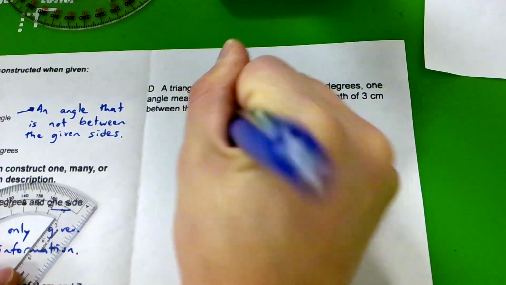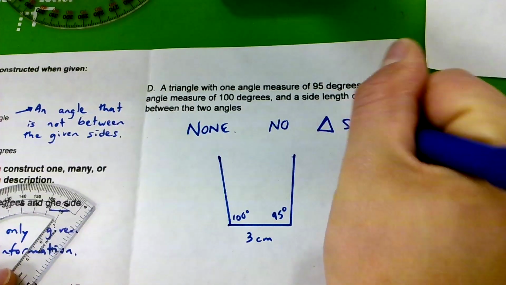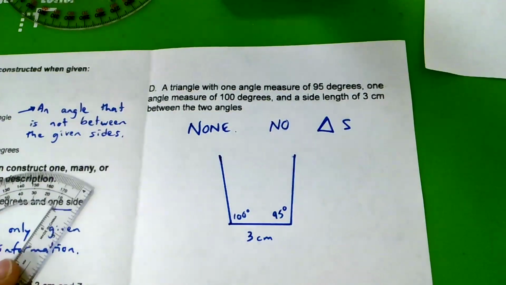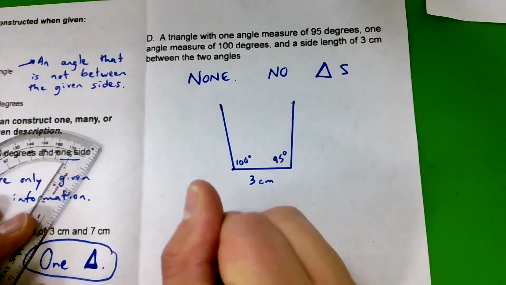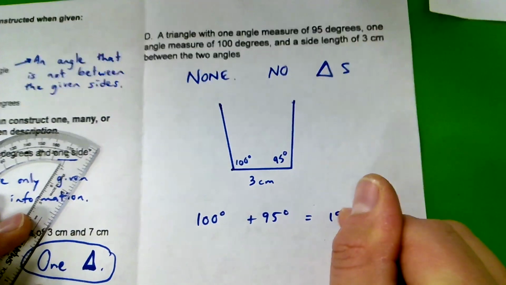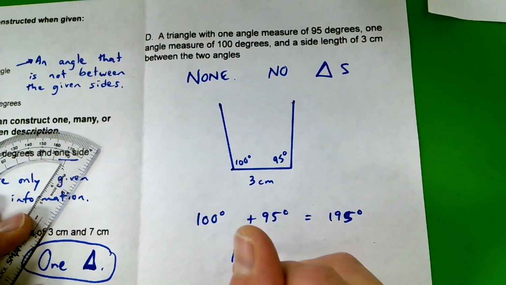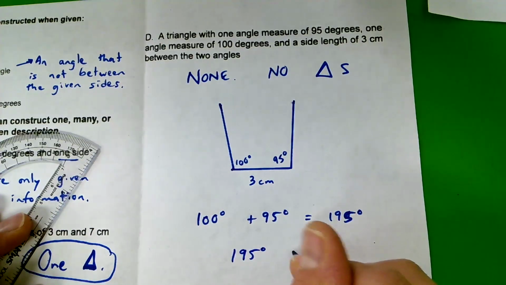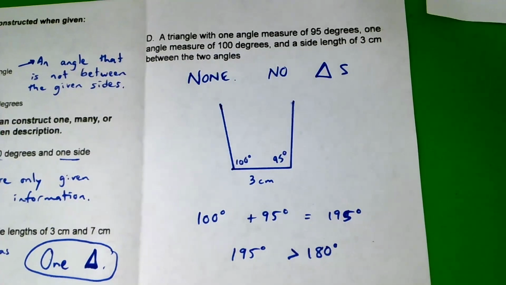So this is going to be none. No triangles can be made. Because 100 plus 95 equals 195 degrees. And then 195 is already greater than 180 degrees. And we know that it has to equal exactly 180 degrees. So that's all we have for the notes today.